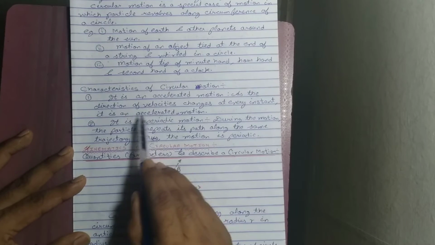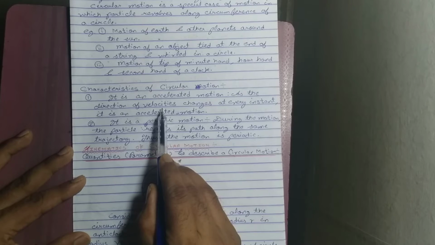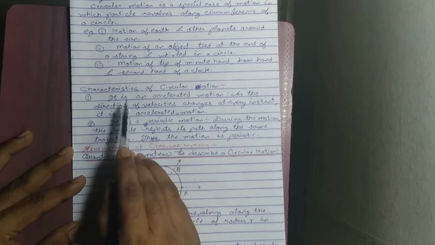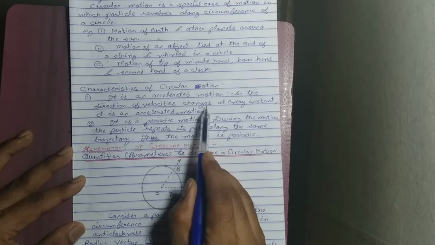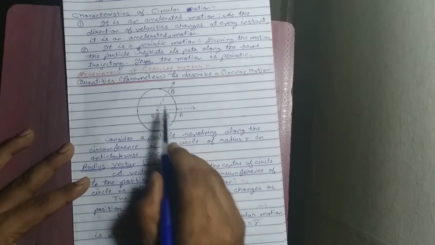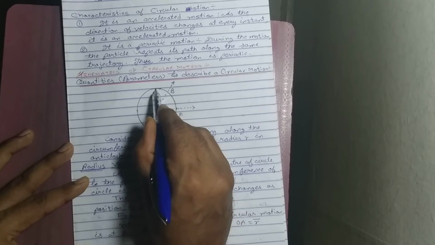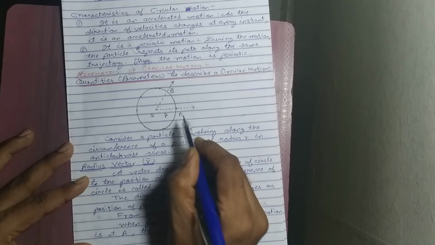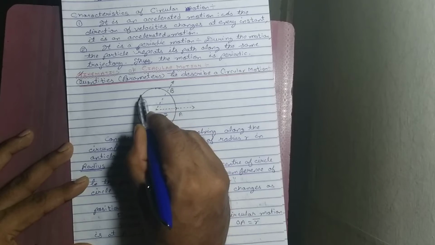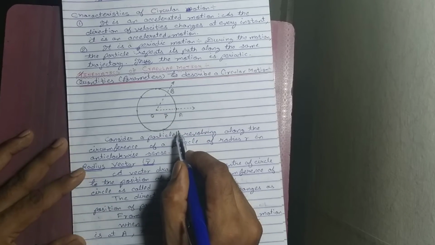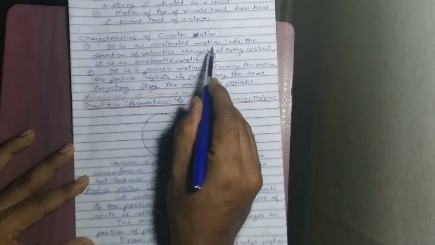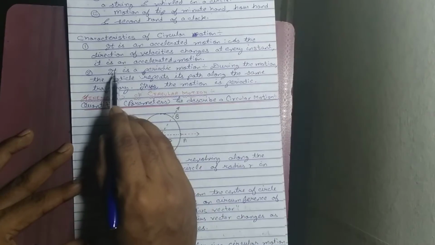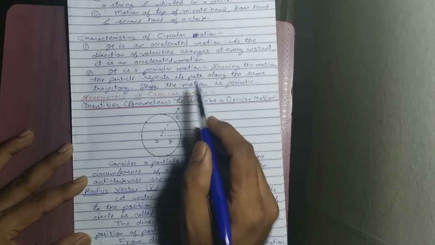Students, in the exam, a 2 marks question will be there. That is, what are the characteristics of circular motion. The first characteristic of circular motion is accelerated motion. What do you mean by accelerated motion? If I observe the diagram, you will find that the object revolving along the circumference of a circle, we observe that the direction is continuously changing. That's why such circular motion is called accelerated motion, because the direction of the velocity changes at every instant.